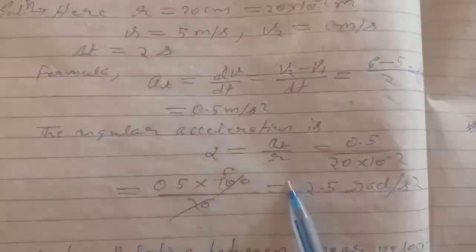Now the angular acceleration is alpha equals at by r, where at is the tangential acceleration. So angular acceleration will be 0.5 over 20 into 10 to the power minus 2 radian per second square, which solves to 2.5 radian per second square.